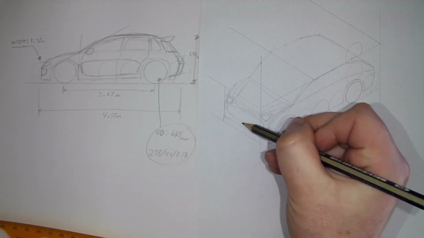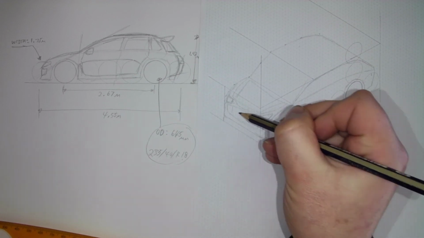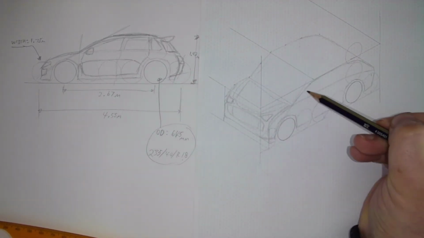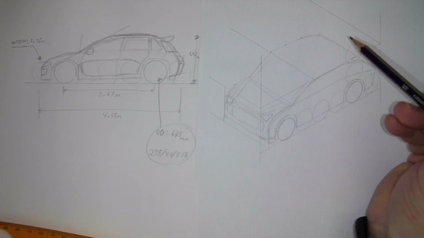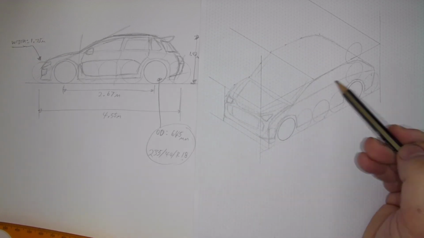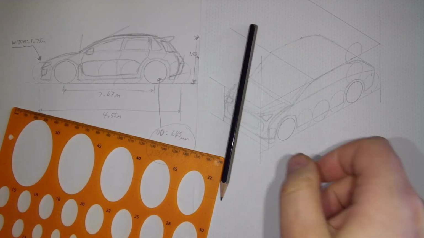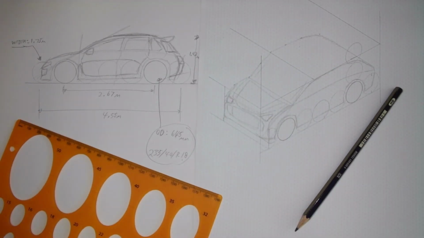So hopefully that helps you. Starting to get a few more details in there. Figure out how the windscreen's going to work, and you'll be pretty much done. It's more French curve type territory now. Hopefully that helps you out. That's a starting point.